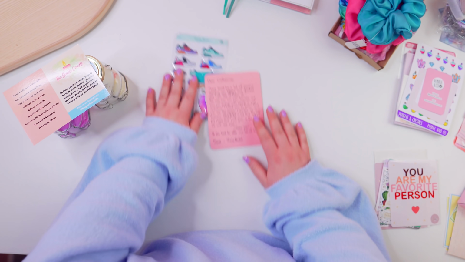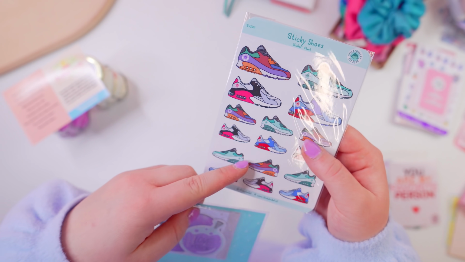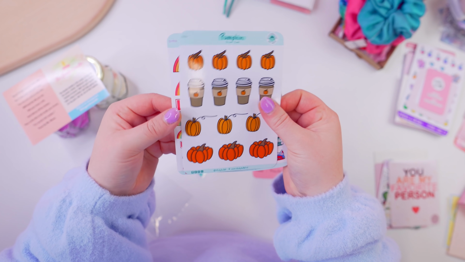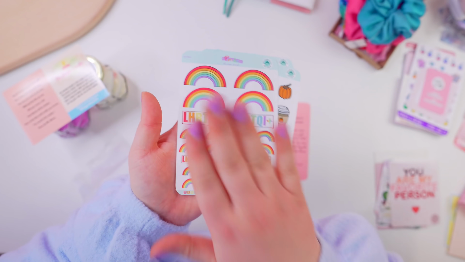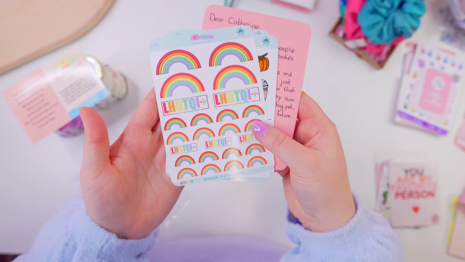Then we've got Meryl from Sticky Bullet, who sent me some cool stationery and some stickers. Look at these trainers, they're so cool. And she also sent me some pumpkin ones, pride stickers, which I absolutely love. Oh my gosh, I love these. And this is from Meryl at Sticky Bullet if you guys want to check her out.